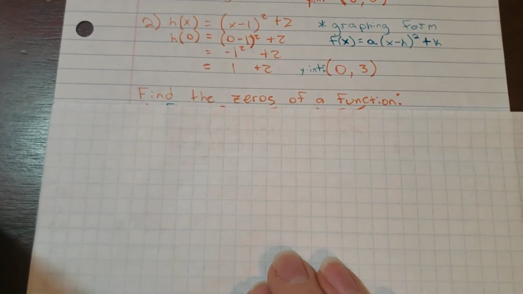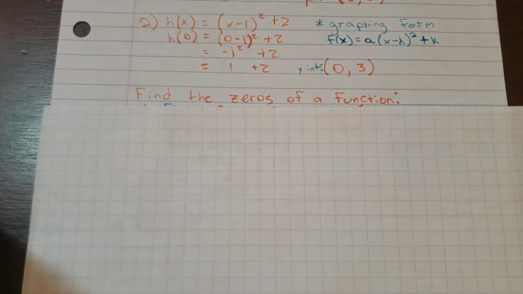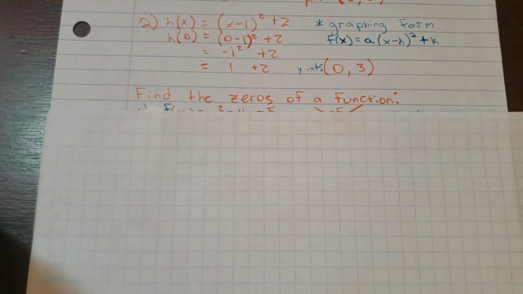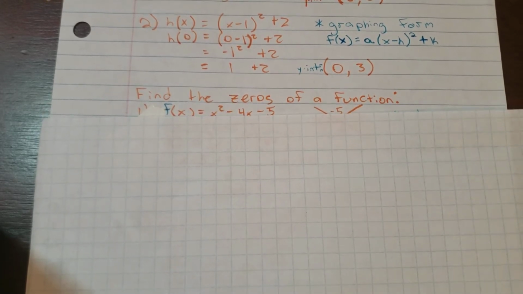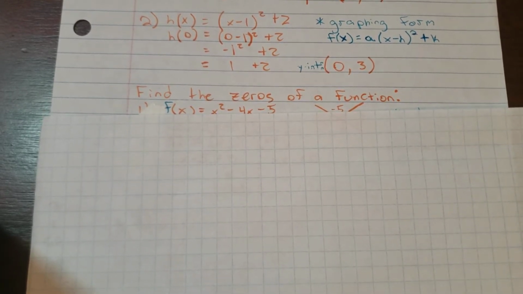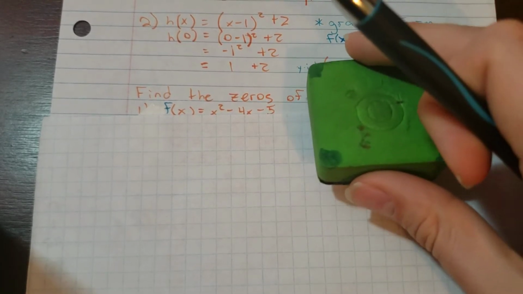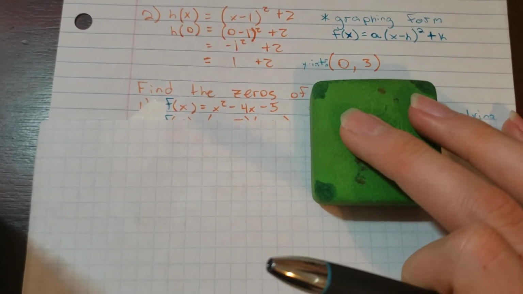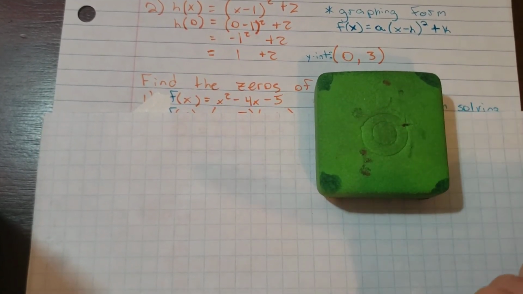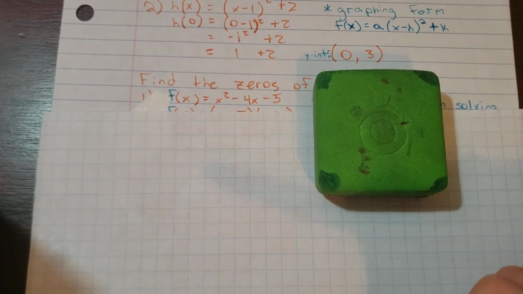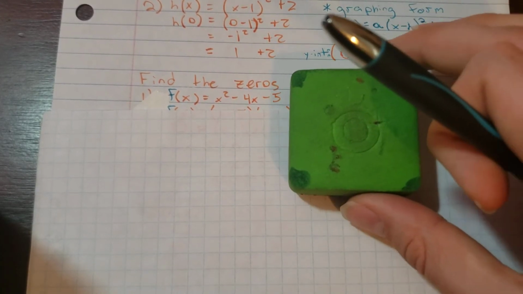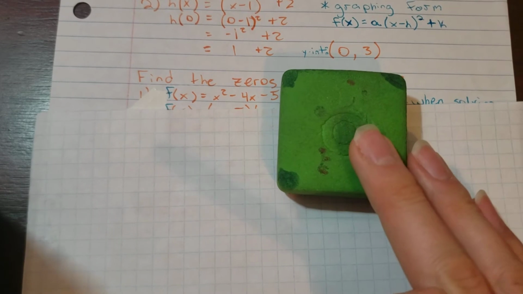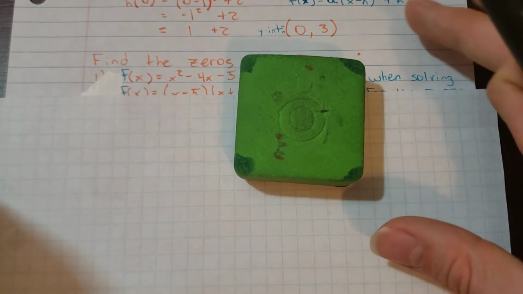Now we're going to be finding the zeros of our functions. So let's say we have f of x. Ooh, I'm going to need my handy dandy little half of the page blocker. So let's say we have f of x equals x squared minus 4x minus 5. Now, go ahead and write what I have in blue here off to the right.